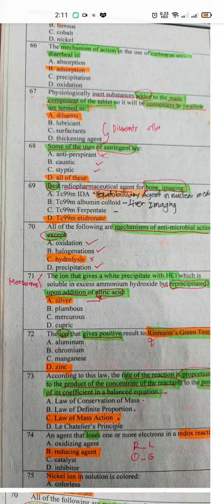Number 66, the mechanism of action in the use of carbon as antidiarrheal is letter B, adsorption. Adsorption, not absorption. So, letter B. Activated charcoal is an active adsorbent of various substances. So, an active adsorbent example is your activated charcoal.